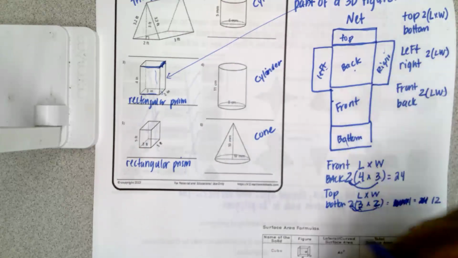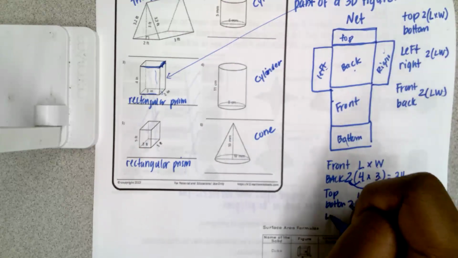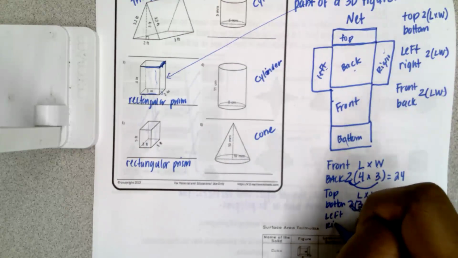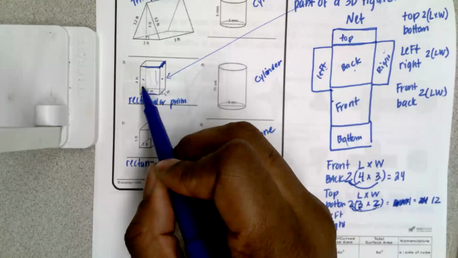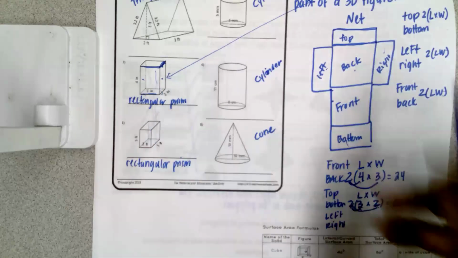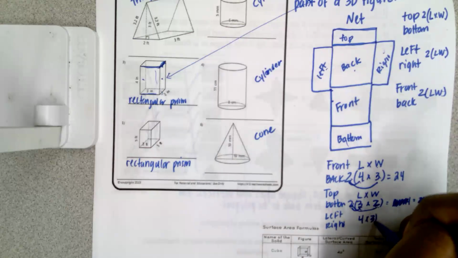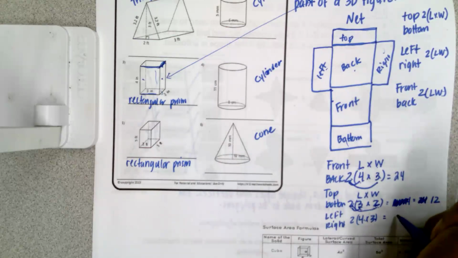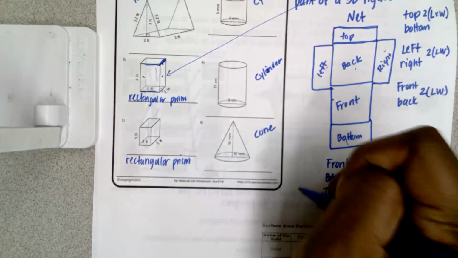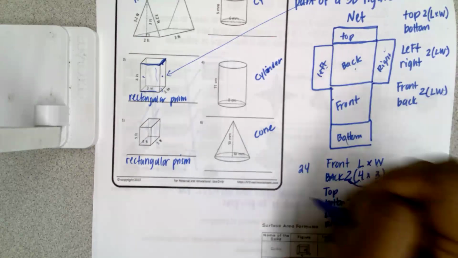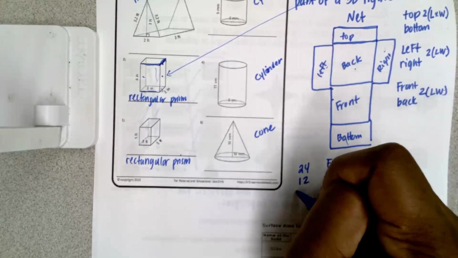Right? And then you have the left and the right. The left is this side and this side. So the length is 4, the width is 3. Times 2, 4 times 3 is 12, times 2 equals 24. Okay, so then you want to add everything up. So you have 24 plus 12 plus 24.